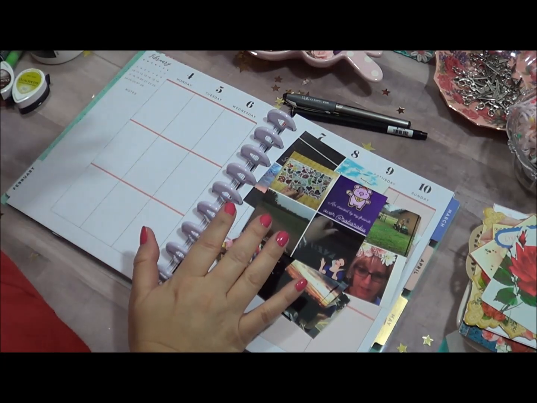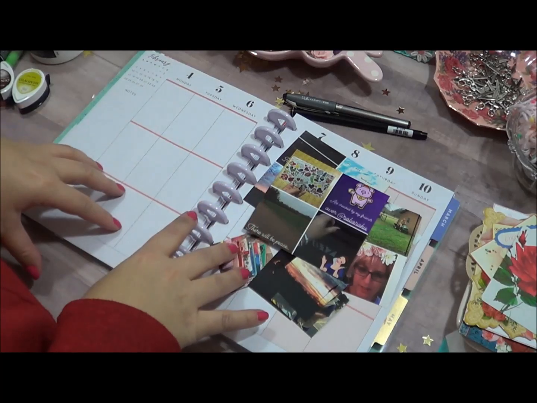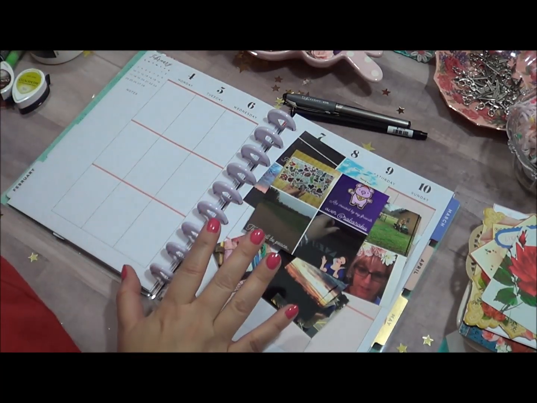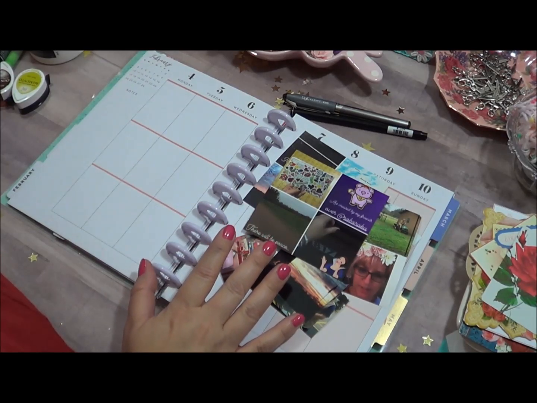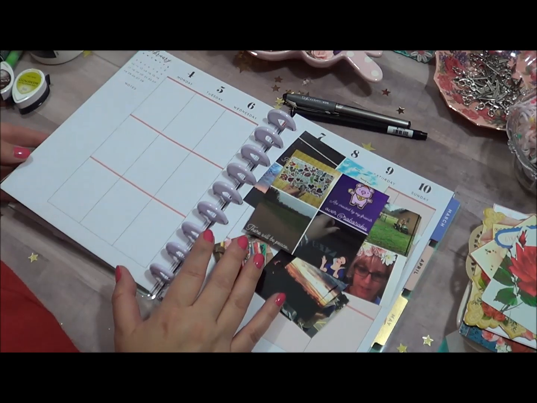Today my video is about how I do my planning, or I guess I should say memory keeping, in my Happy Planner. And how I like to describe this type of memory keeping is life at a glance, or I think that's kind of what I use.